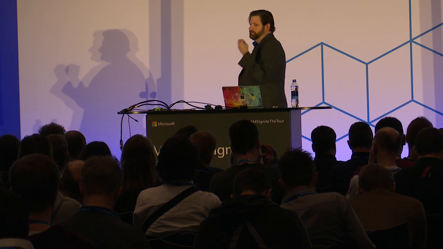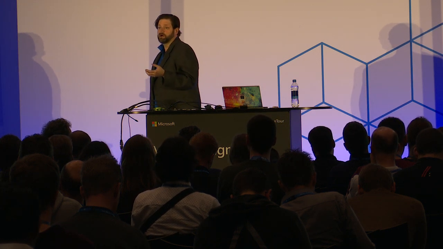How do we take an application? How do we take a VM? How do we take an instance? And how do we scale it? What are our options? How do we do it? We're going to look in the Azure portal. We're going to look at ARM templates. We're going to go through the basic blocking and tackling of here's what we do and here's how we do it.